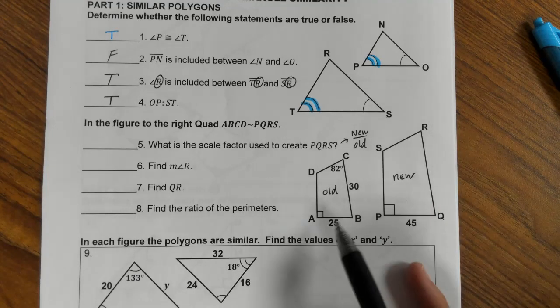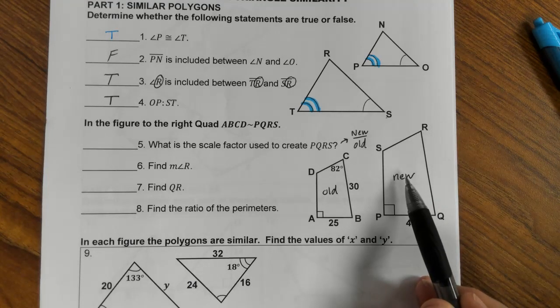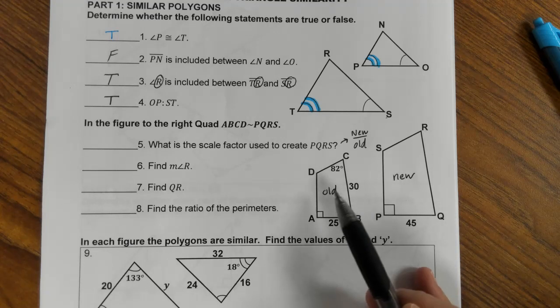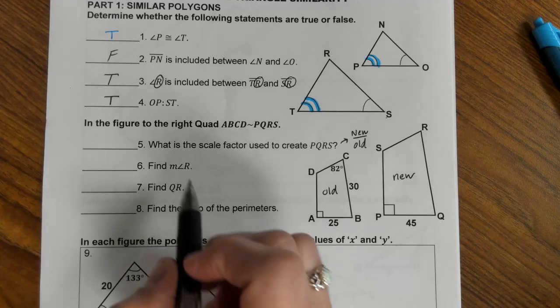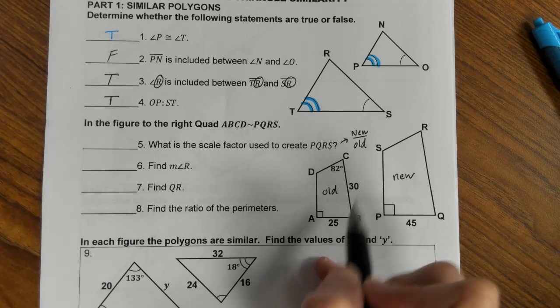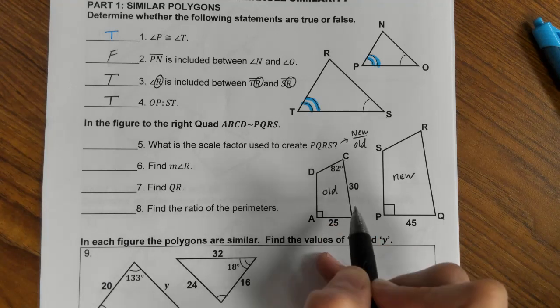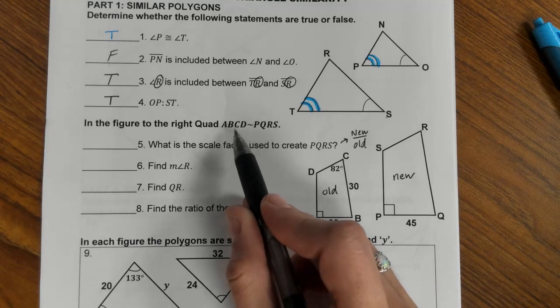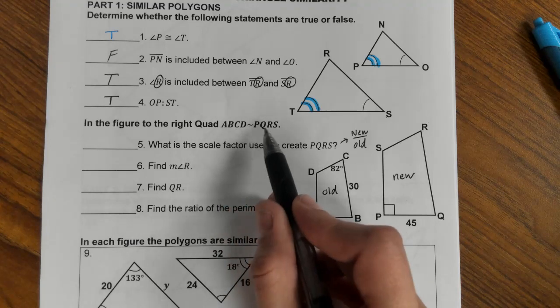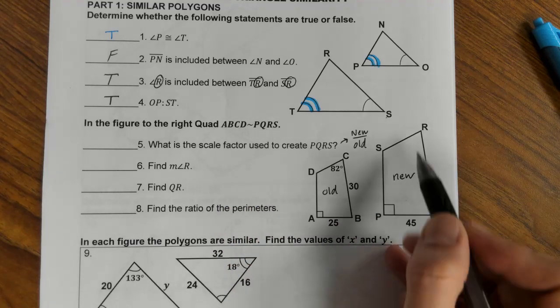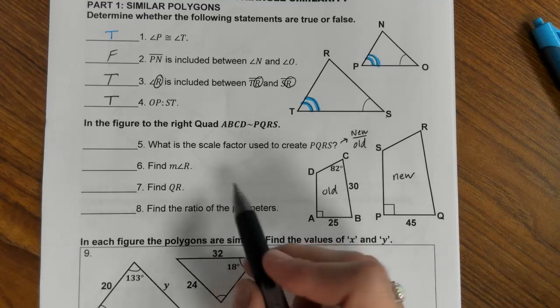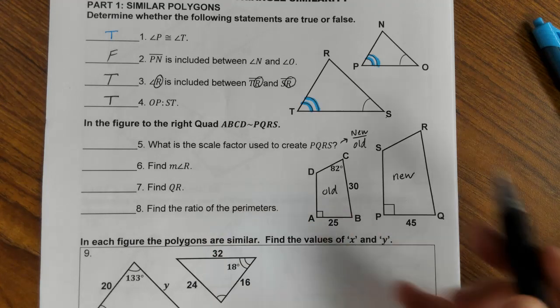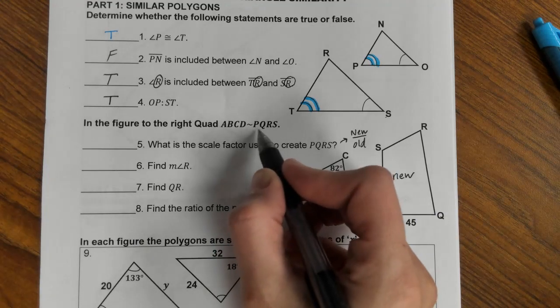So what we need to do is put a side from the new figure over a side from the old figure, but it has to be corresponding sides. As we see here, we have a couple different numbers. We've got 30 from CB. These are the two middle letters, which have to correspond with QR. Over here, we don't have a number for QR, so we can't use that 30. The 25 is AB, the first two letters here, and the 45 is PQ, the first two letters here.